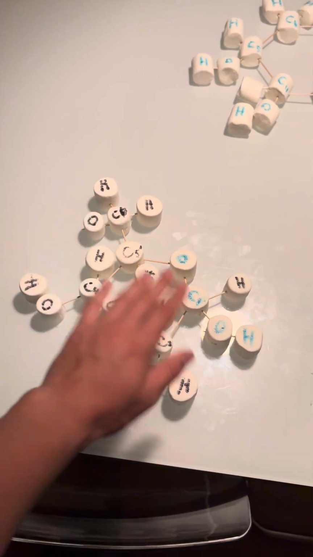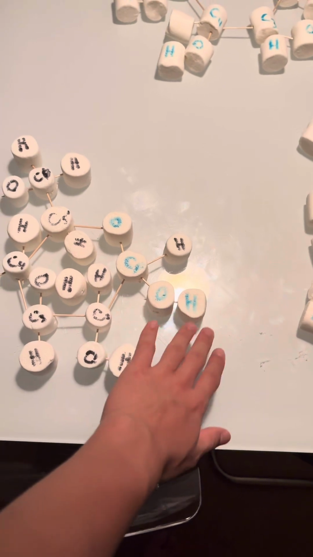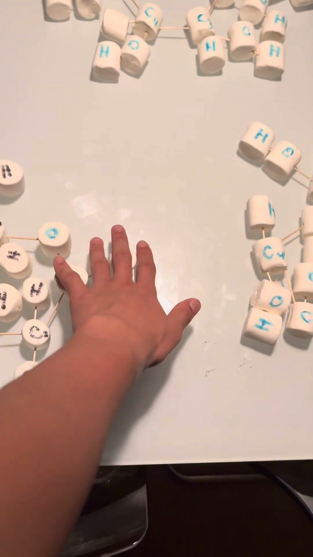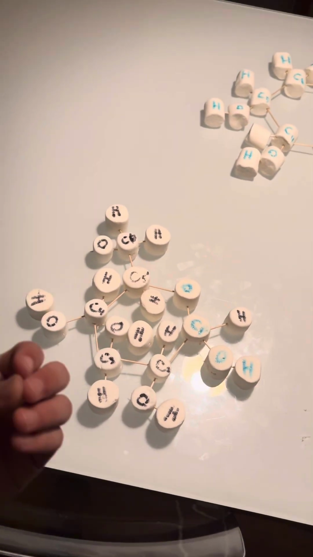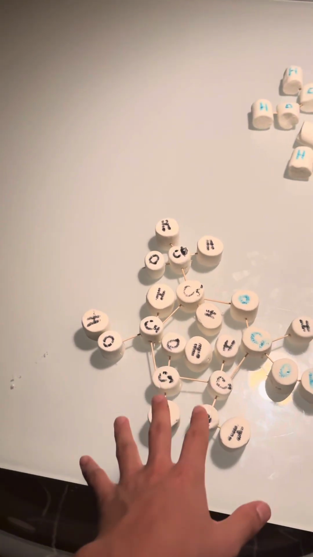But let's say this was a beta glucose molecule, with the hydroxyl group placed up here and the hydrogen down here. It is still used for energy, just in a different form.